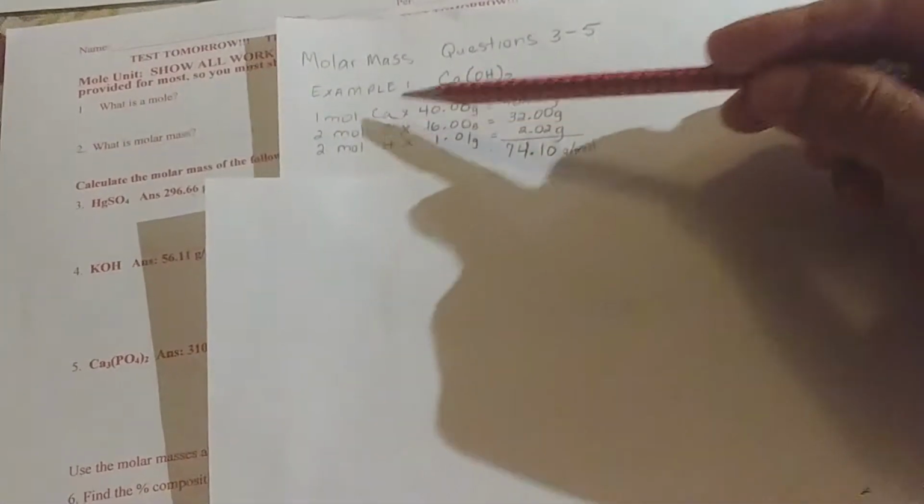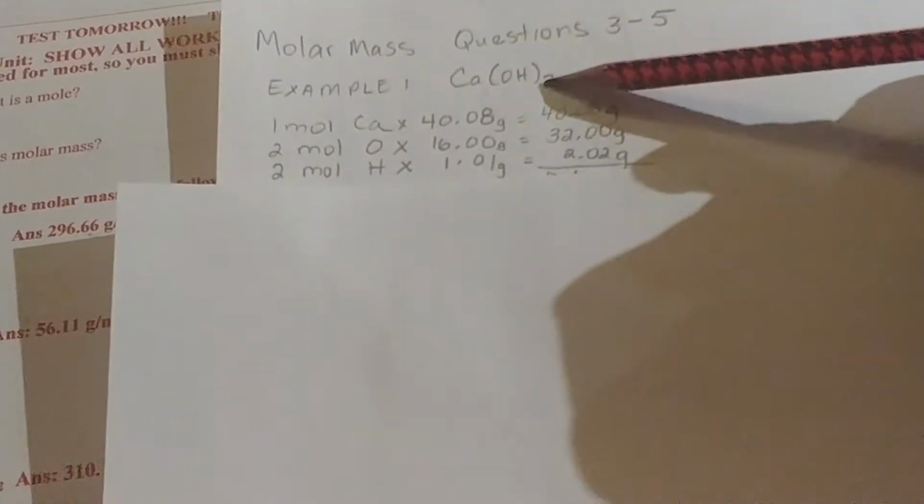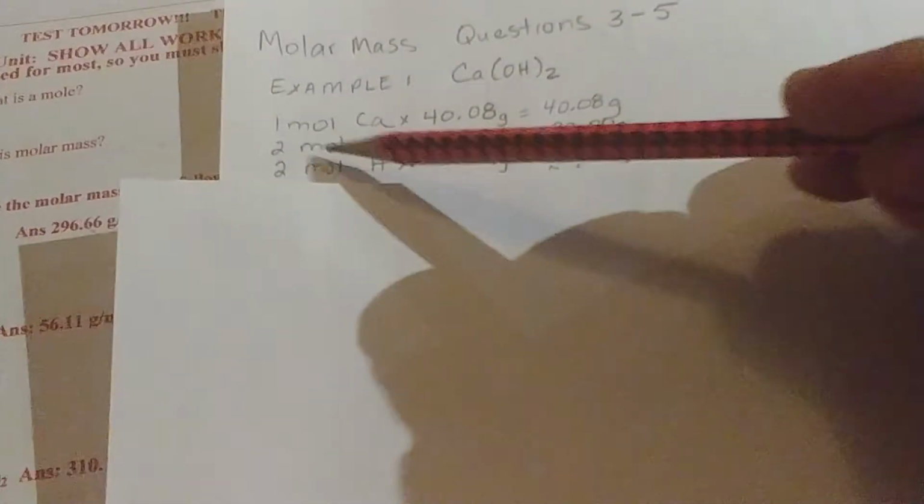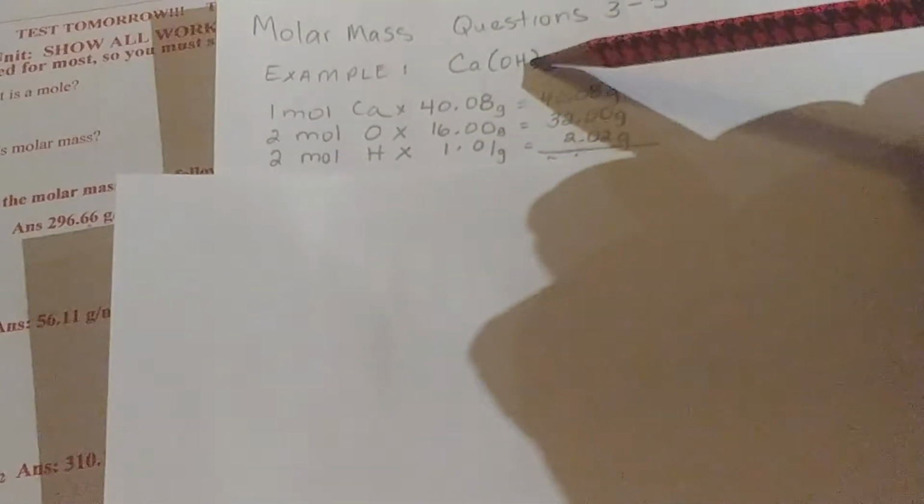So here I'm showing that I have 1 mole of calcium because we don't have a number in front of calcium. So when it doesn't have a number, it's assumed to be 1. This parentheses means that you're going to distribute this 2 inside of it. So it means we have 2 oxygens because 2 times 1 is 2. And then this 2 distributes to the 1 hydrogen, making it 2 hydrogens.